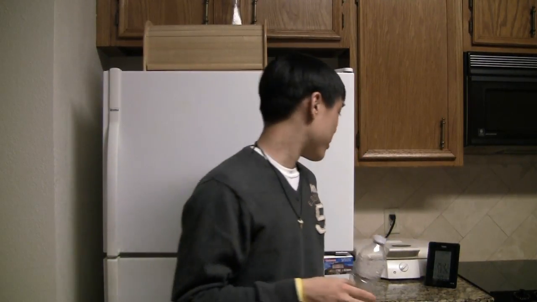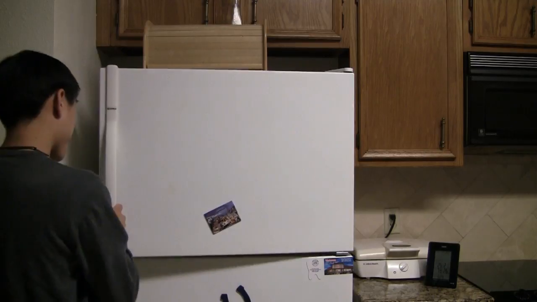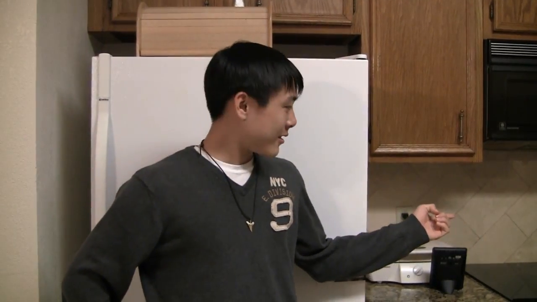Alright, we're doing Charles' Law right now. This water bottle has 500 milliliters, or it can hold 500 milliliters. The room temperature right now is 73 degrees Fahrenheit, and we're going to put it in the freezer for 10 minutes. Alright, well, we have our graduated cylinder here. It has 40 ounces right now, and we're going to stick the water bottle inside it to see the change.